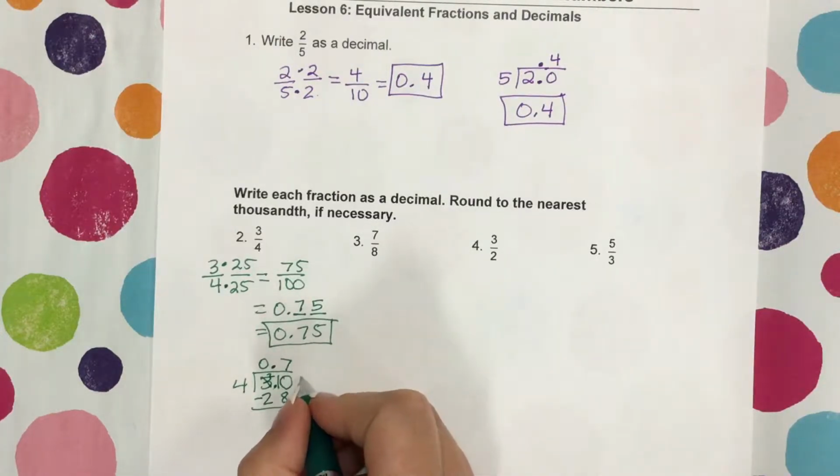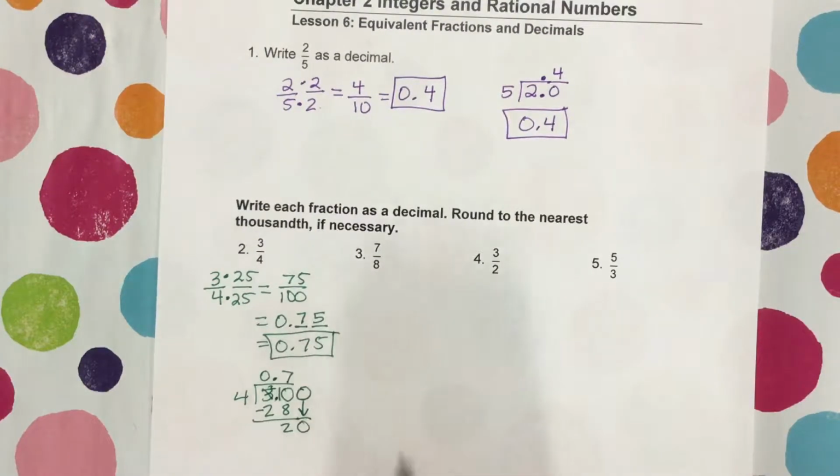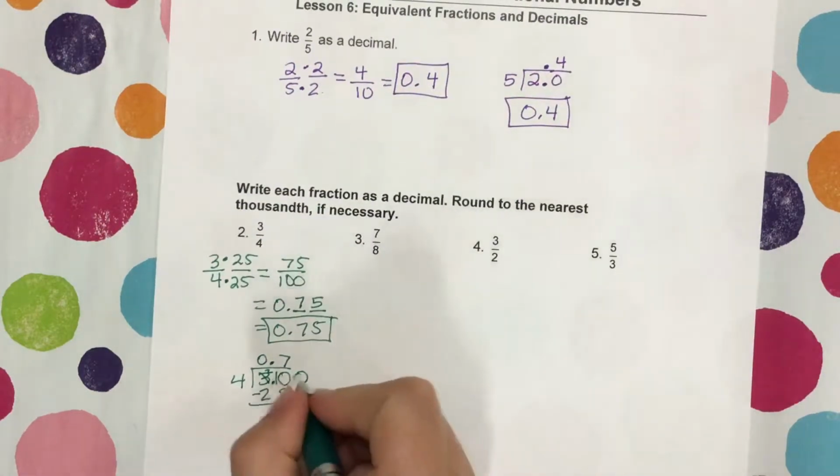And I have a remainder, so whenever you have a remainder, you've got to add a 0 and then drop it down. And then does 4 go into 20? Yes, it does.